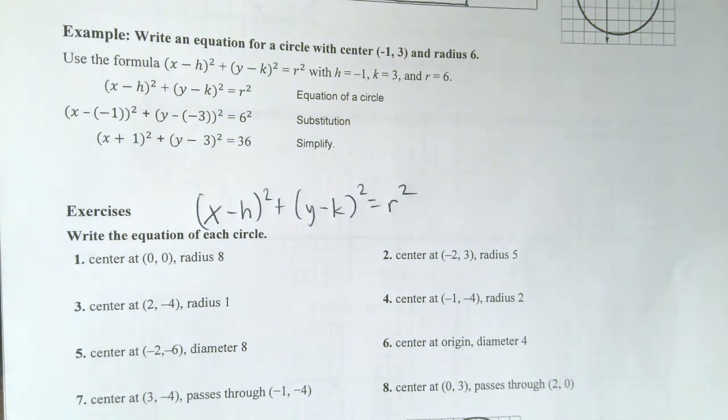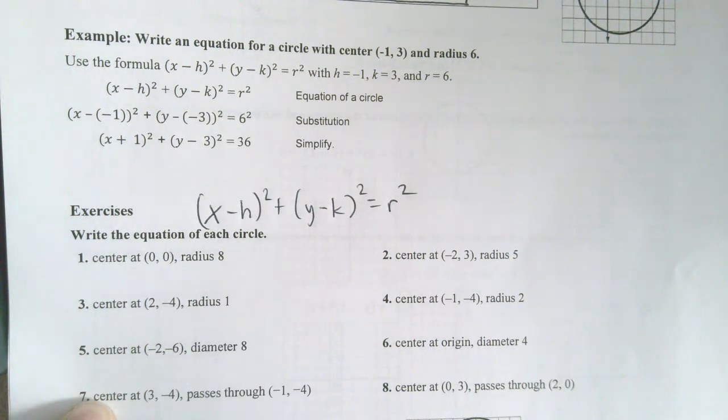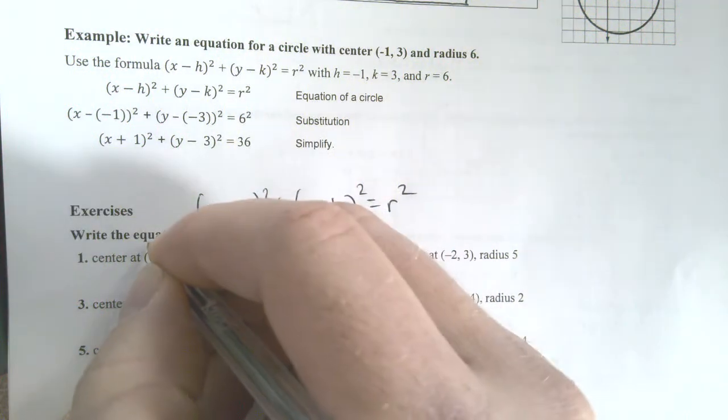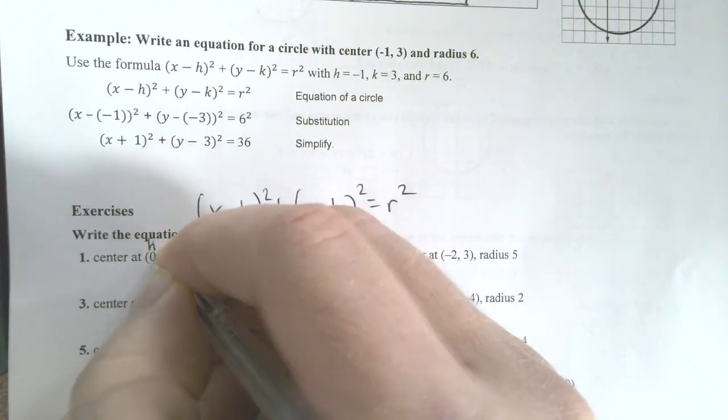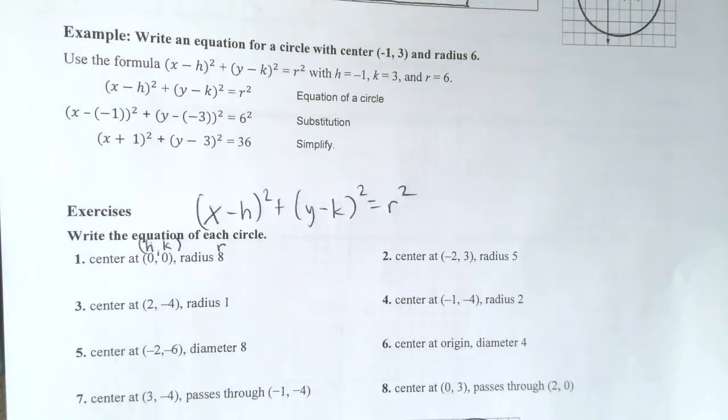Now, two things that we have to know to be able to write the equation of a circle: we need to know the center and we need to know the radius. So in these first few problems, that's what we're going to give to you so you can get the feel for how we write these equations. The first one says the center is at 0, 0, and the radius is 8. So when you're thinking about labeling the different letters, 0, 0 is h, comma, k, and the 8 would be my r value in the equation.